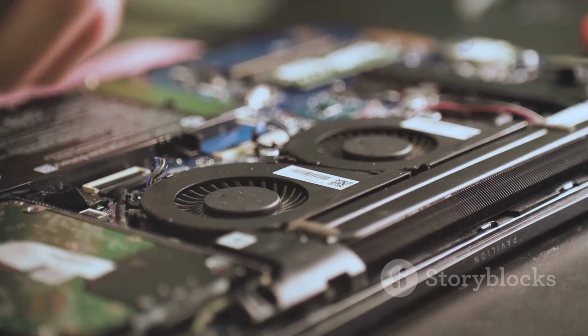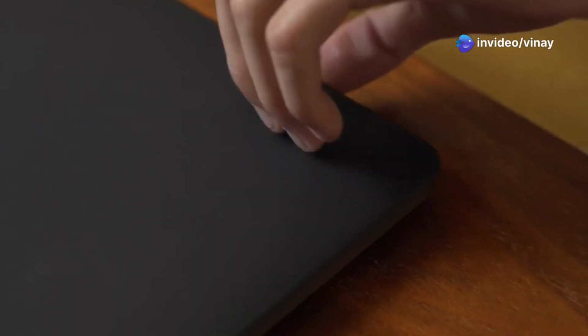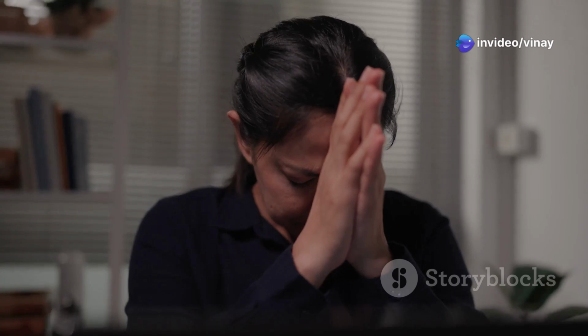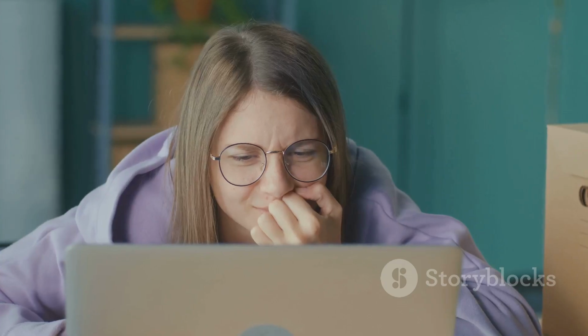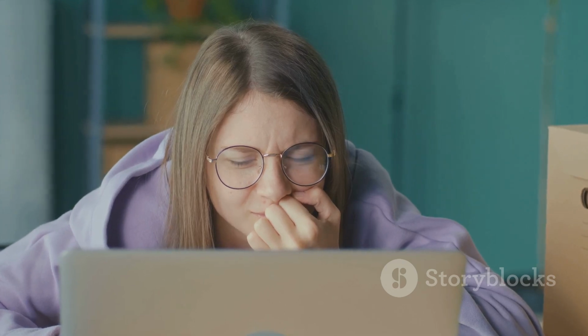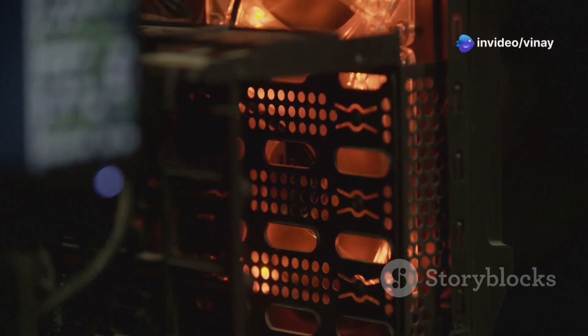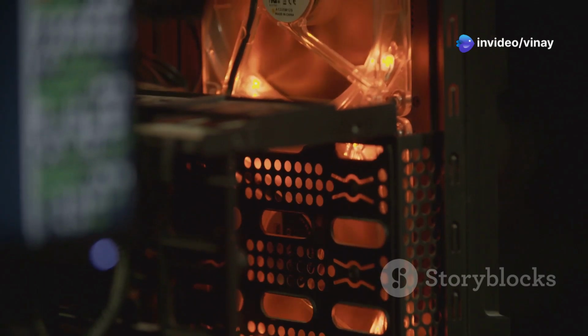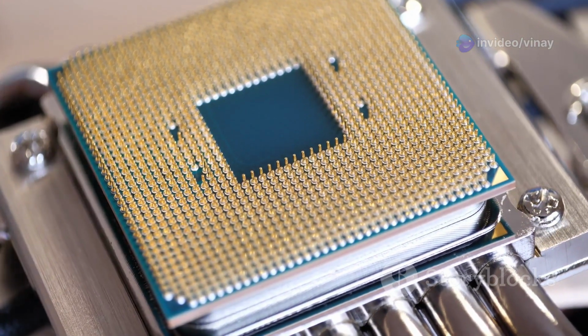Next, let's check for overheating symptoms. Is your fan running too loud? Does the device feel too hot to touch? Is your PC slowing down or lagging? Or are you experiencing sudden shutdowns? If you said yes to any of these, your device might be overheating. A quick tip: use software like HWMonitor or Core Temp to check CPU temperatures. Ideally, your CPU should stay below 85 degrees Celsius under heavy load.